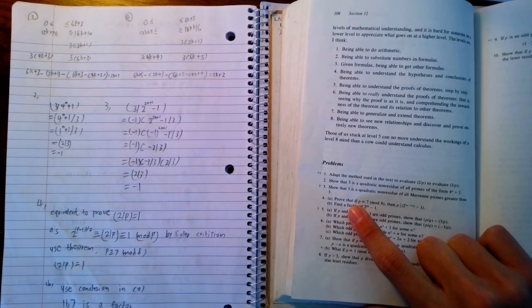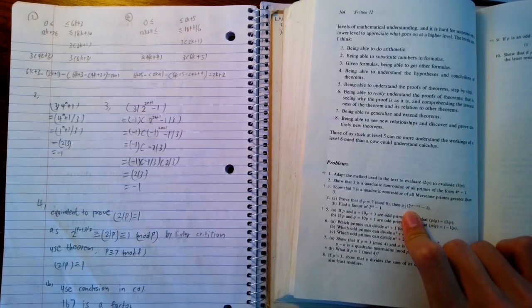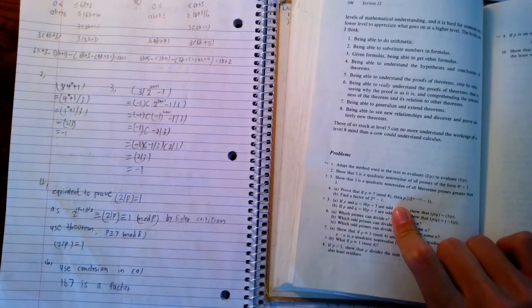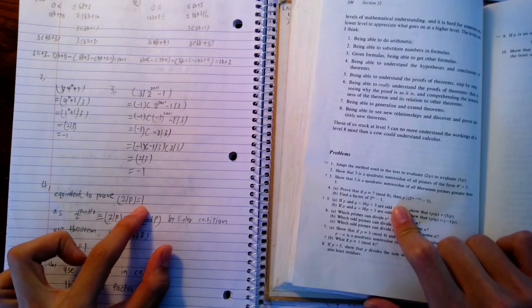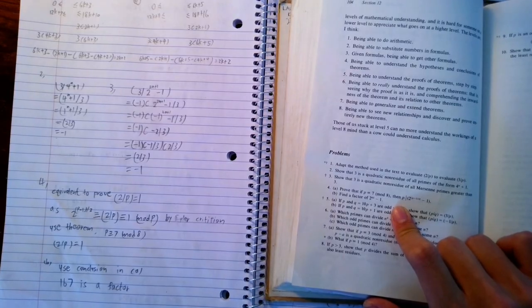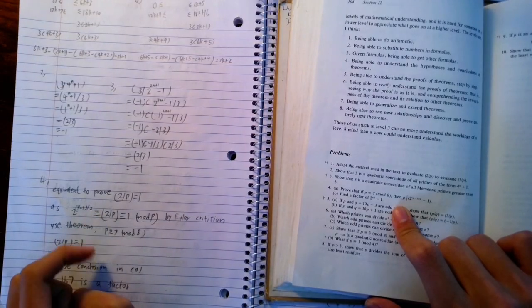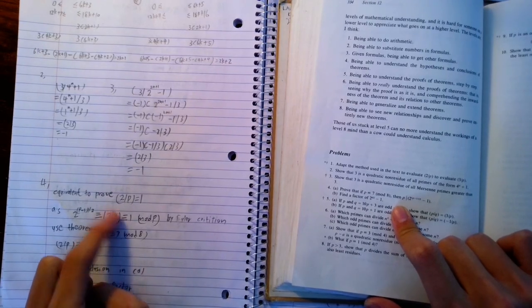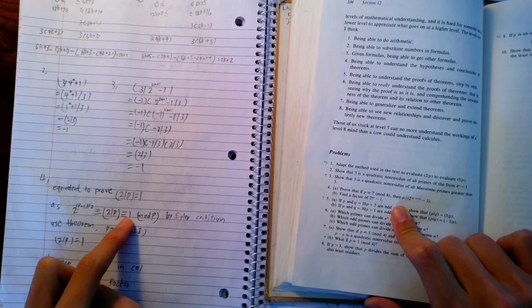Question 4, prove that if p is congruent to 7 modulo 8, then p is a divisor of 2^((p-1)/2) - 1. This is basically equivalent to proving (2/p) = 1, because according to the Euler criterion, this thing is congruent to this expression, and since p is congruent to 7 modulo 8, it is congruent to 1.